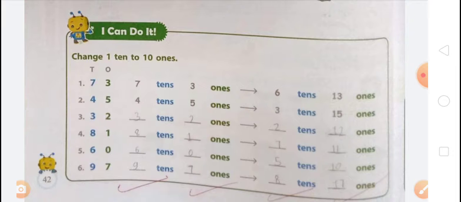And the next is 6 tens and 0 ones. 6 tens can stand for 5 tens plus 1 ten, and 1 ten makes 10 ones. So 5 tens plus 10 ones. In question 6, 9 tens and 7 ones. 9 tens can be written as 1 ten plus 8 tens. And 1 ten makes 10 ones, so that is 10 plus 7, 17 ones and 8 tens. 8 tens plus 17 ones.